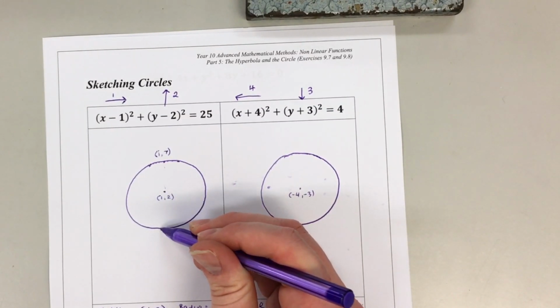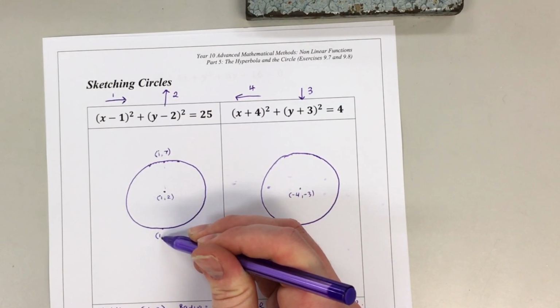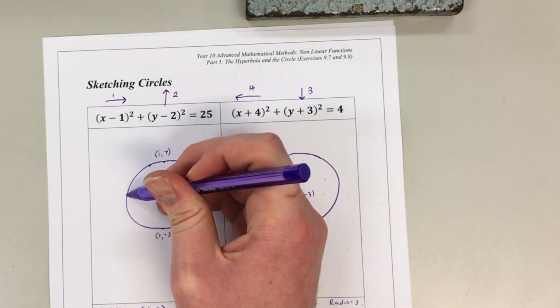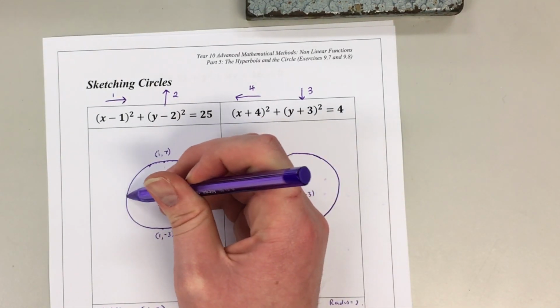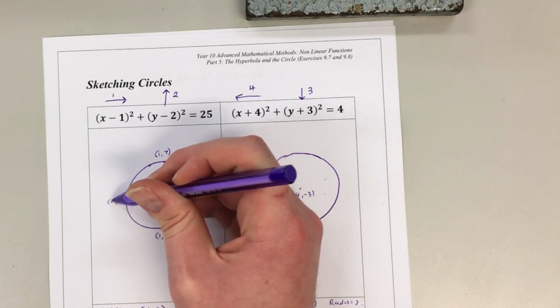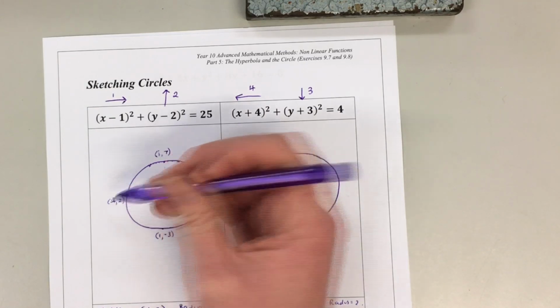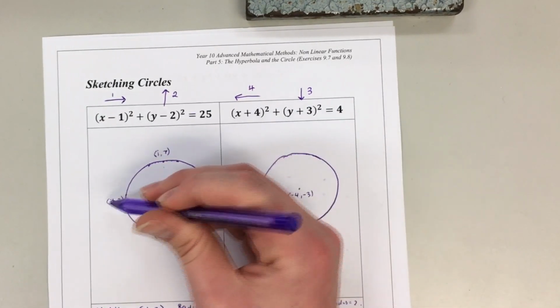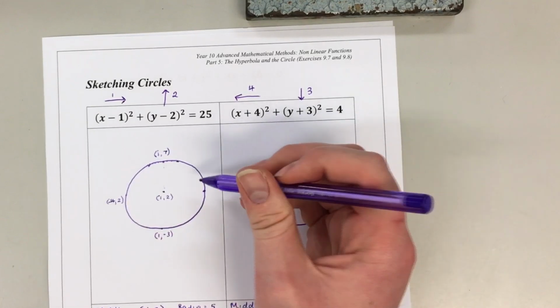And if I was to go 5 down, what would this bottom part be? 1, -3. Yep. And on here, what would this one be? 2, -4, sorry, -4, 2. Yep, because that would be 5 to the left. And this is 6, 2.